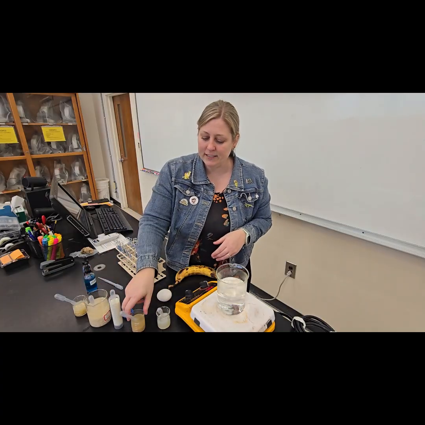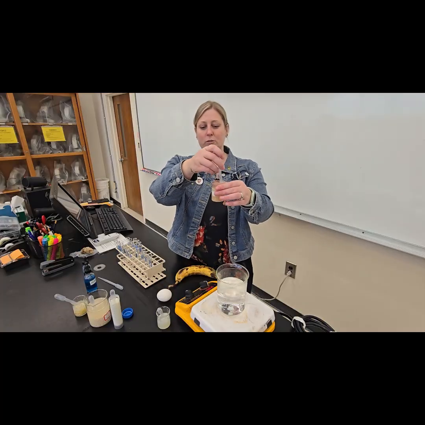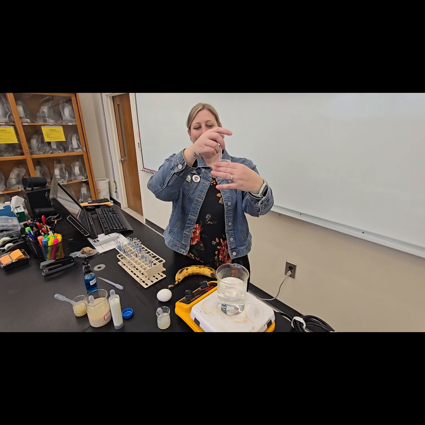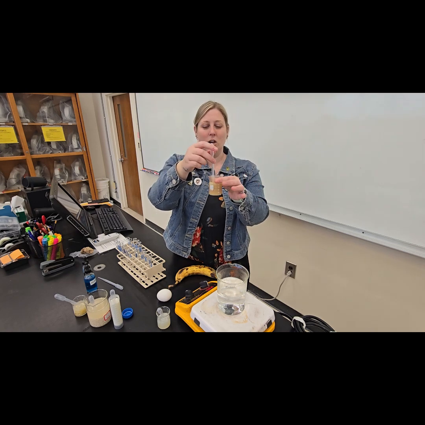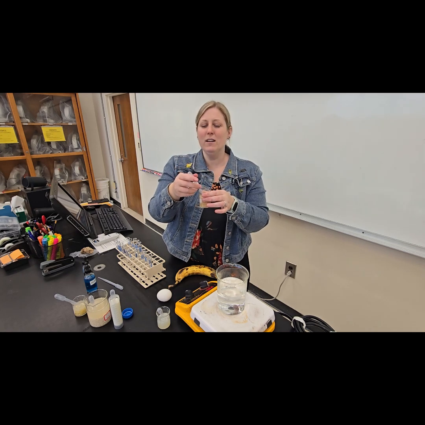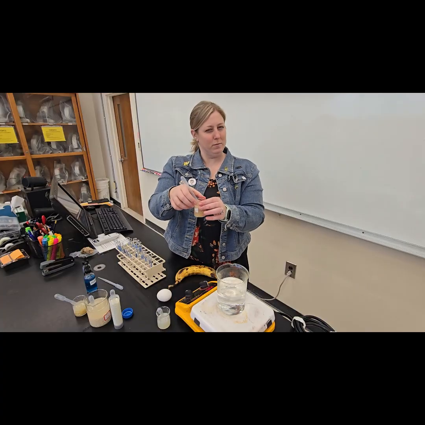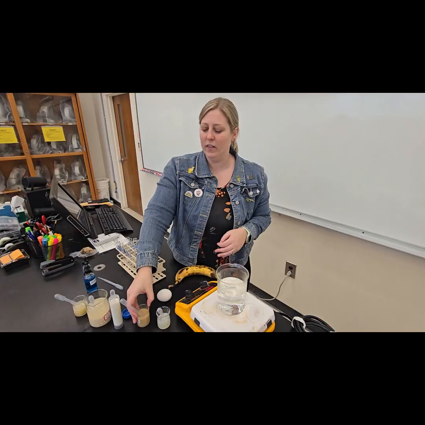And then last but not least, I have an unknown solution here. And I'm not telling you what's in this. You get to just kind of take your guesses based on maybe the color. It smells a little fruity and a little chicken-y. So there is your hint on that.